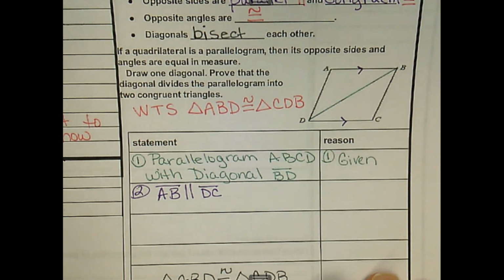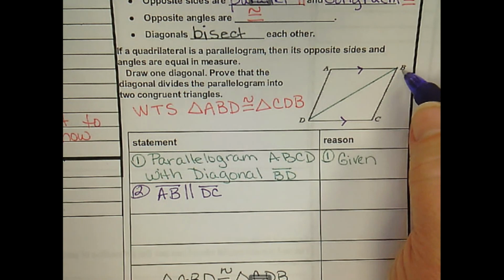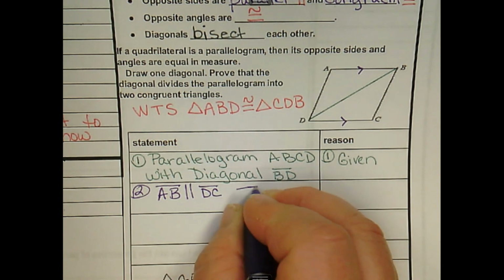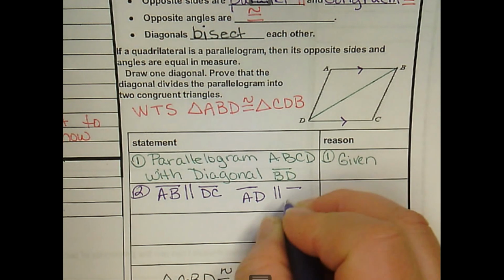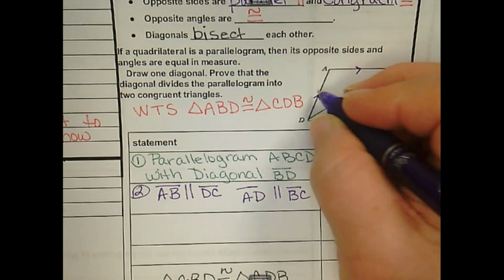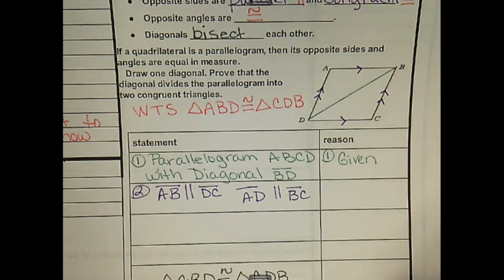But that's not the only sides that are parallel. Segment AD is parallel to segment BC. How do I know that?